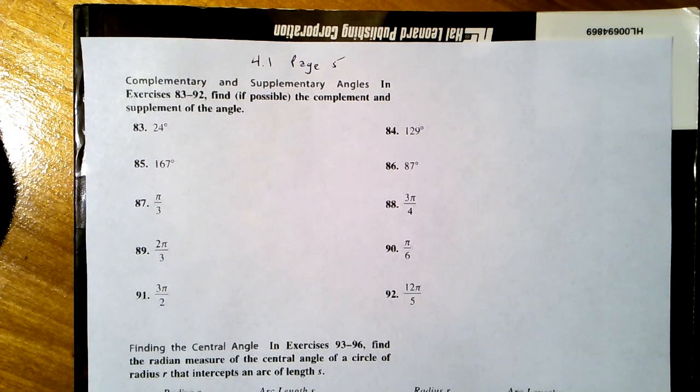Welcome to 4.1, page 5. Now, if this section is feeling like, hey, there's a lot of problems here, it's kind of busy work, that's okay. You still get a point a page for these. So just pad your grade with it.